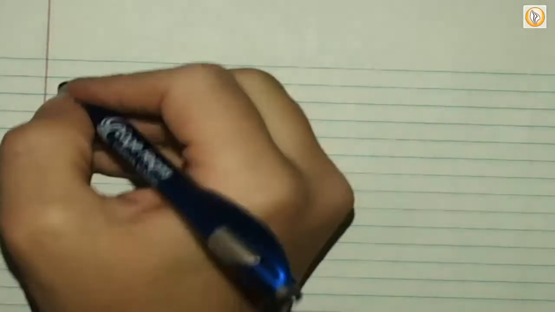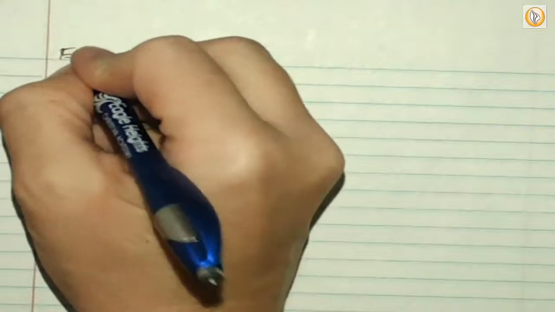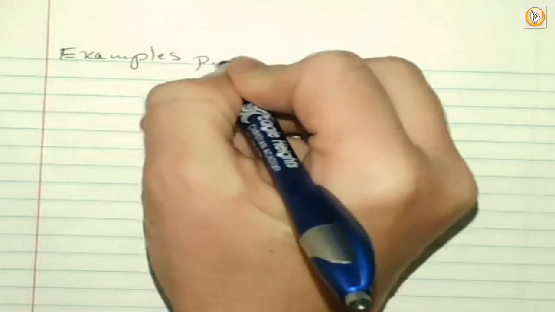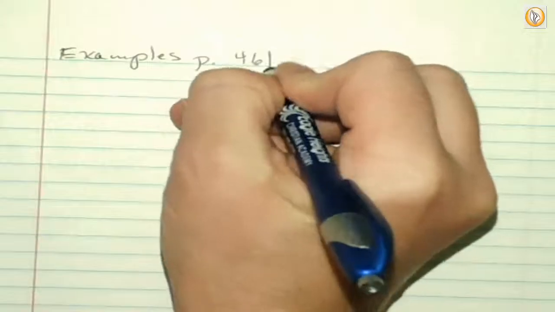All right. So we're doing examples. Page 461.